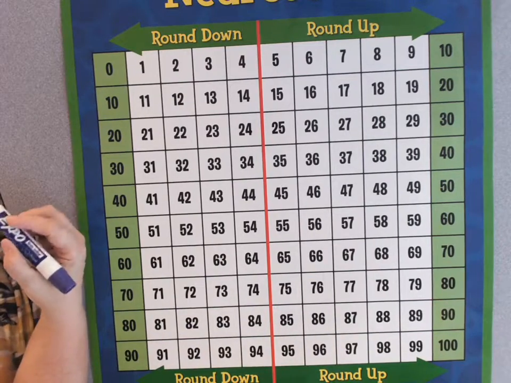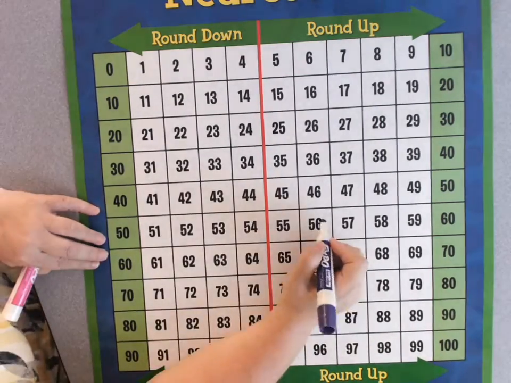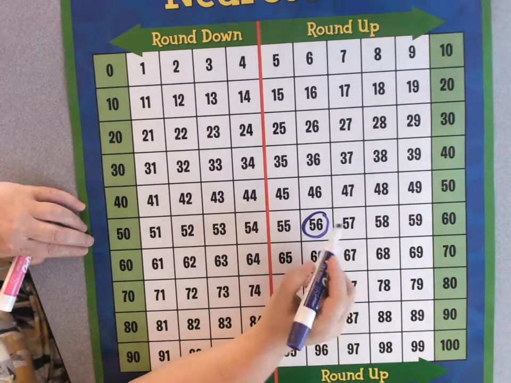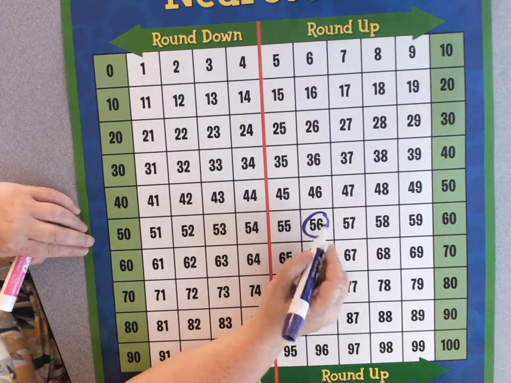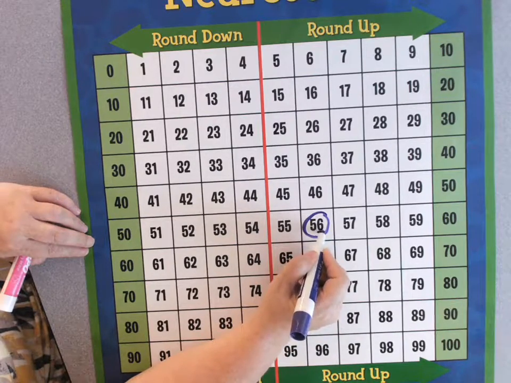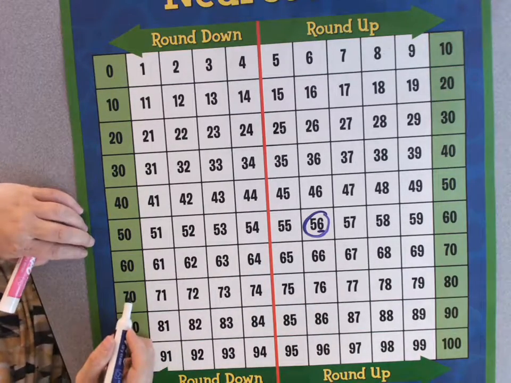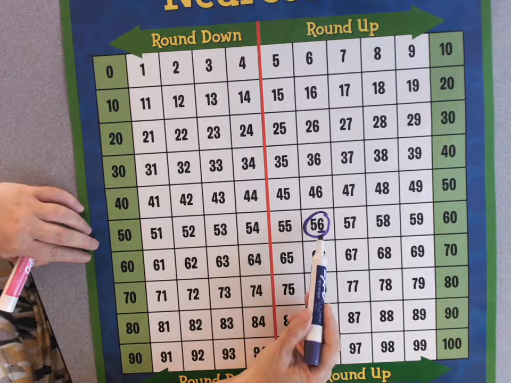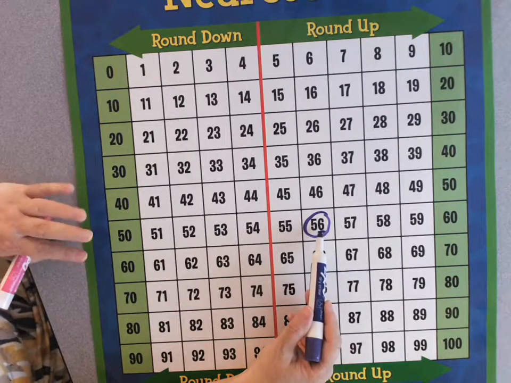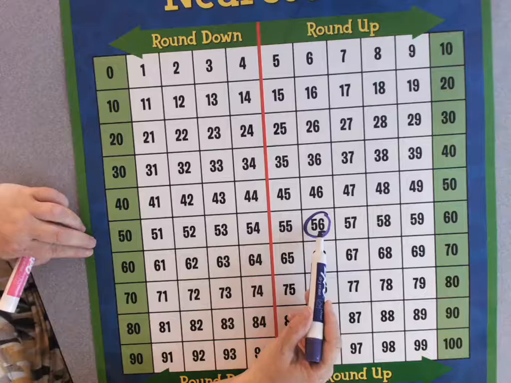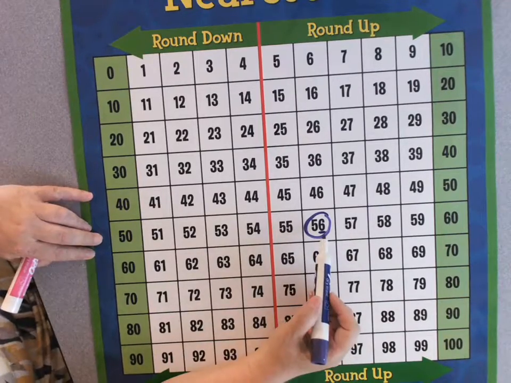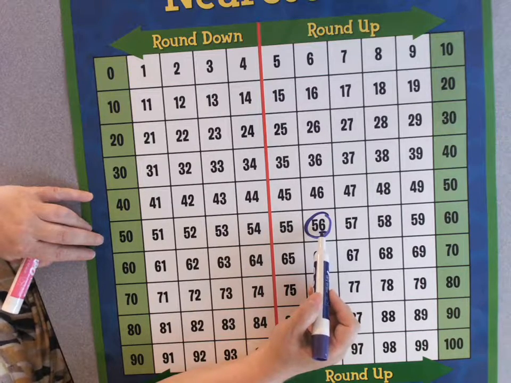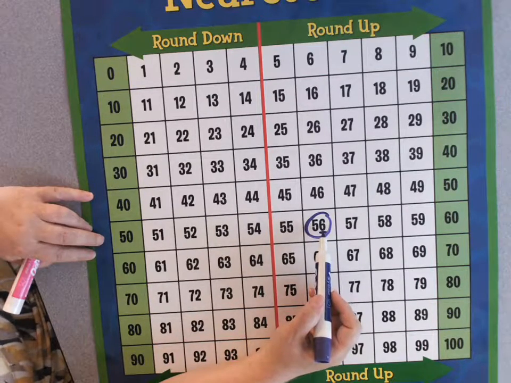So if we have a number like 56, we're rounding to the tens place, so that means we need to look at the ones place, and we underline the ones place to the right. We have a little rhyme that they use, or a saying: 5 or more, let it score; 4 or less, let it rest. So for 56, since 6 is greater than 5, we're going to round up.